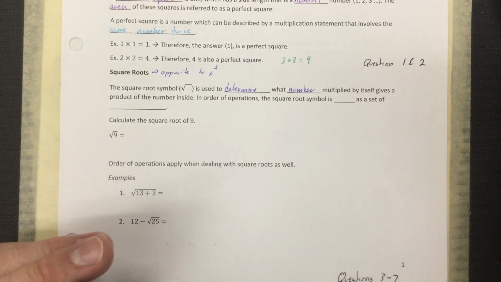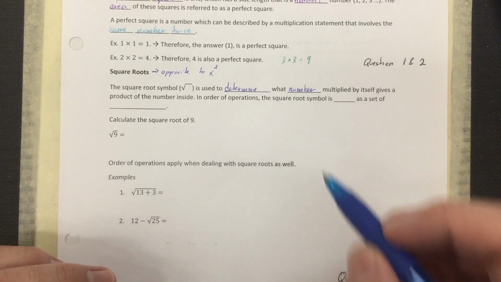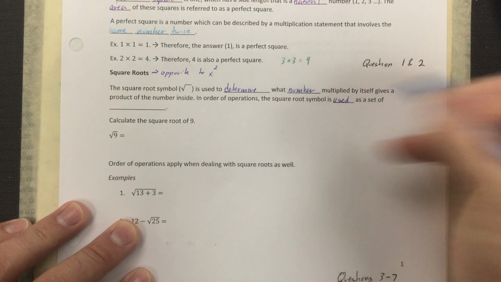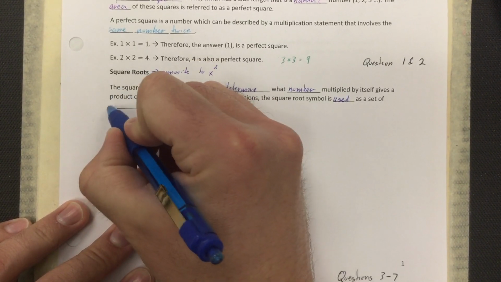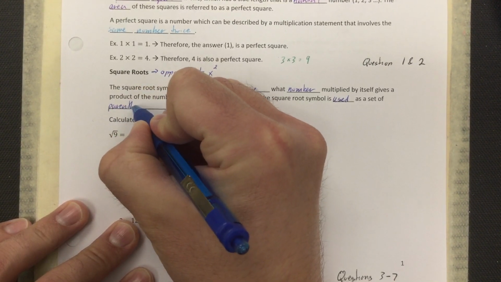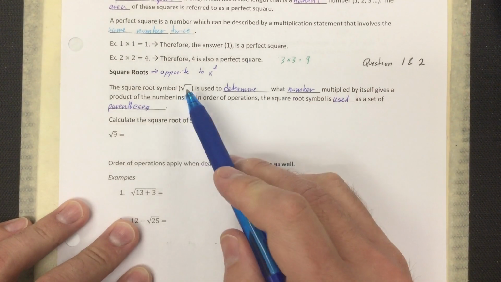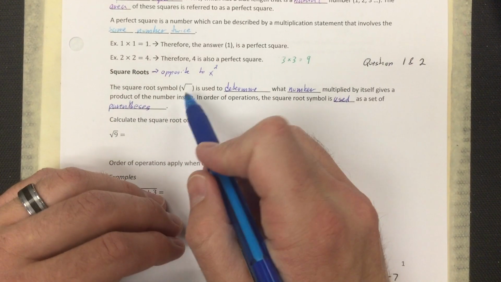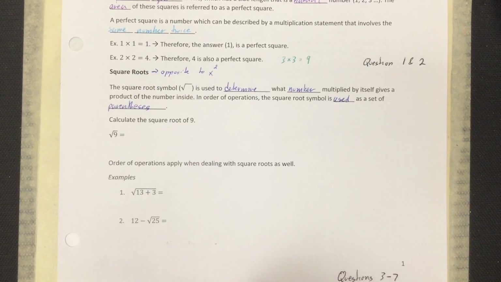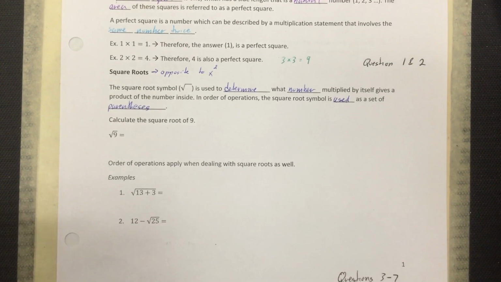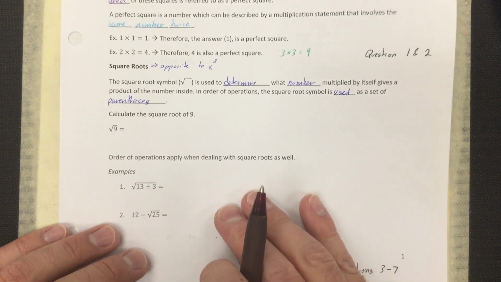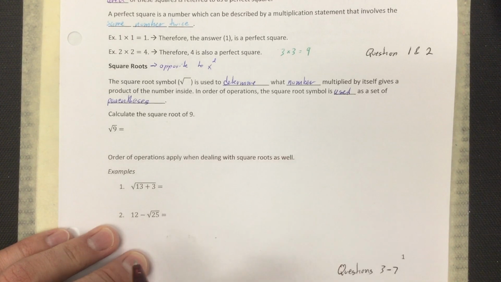Okay, so in order of operations, which we dealt with in the past, a square root symbol is used the same as a set of parentheses. So whatever's inside of the square root, we're going to think of it as a set of parentheses. So we solve whatever's inside first, and then we take the square root of that value. You may have done a little bit of practice with this in the past, but today we're going to look a little more at what square roots are.